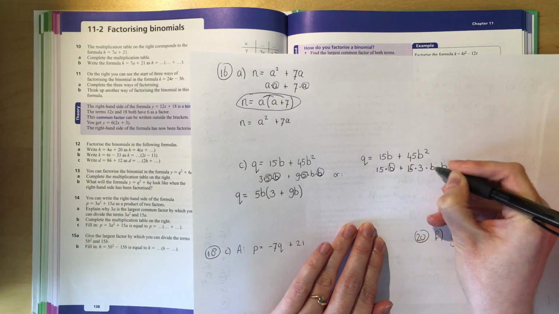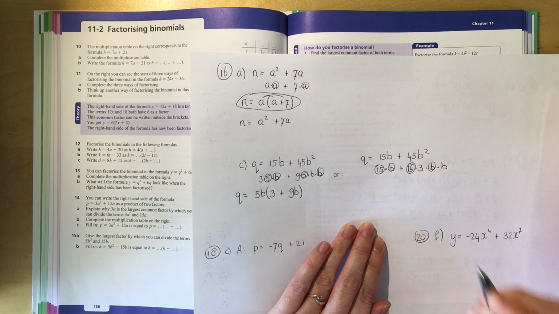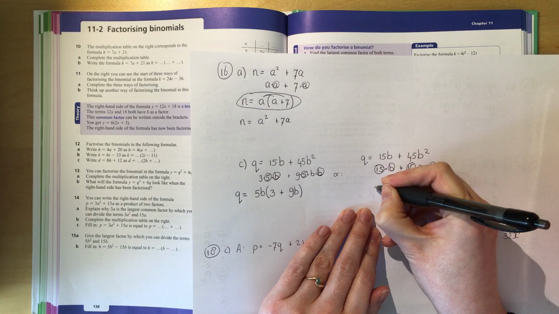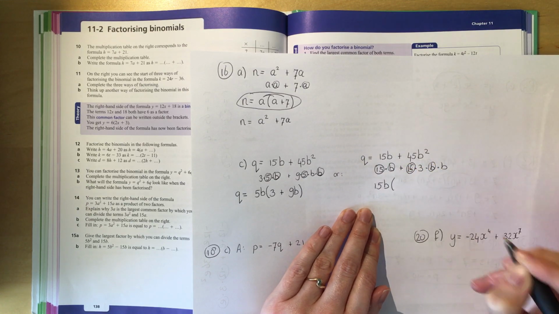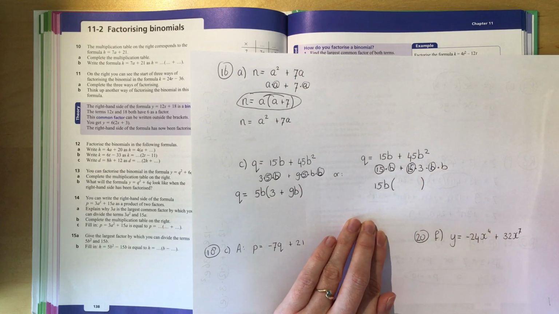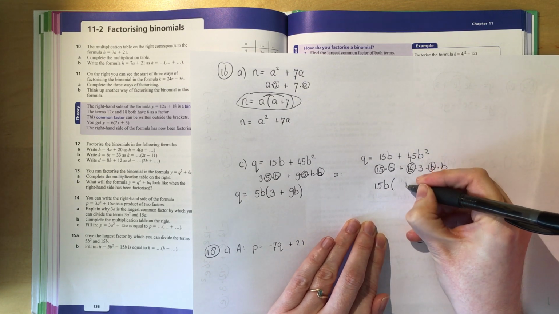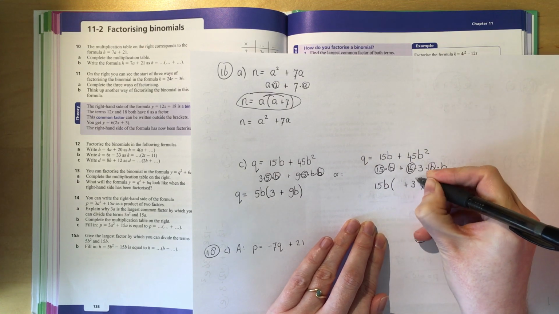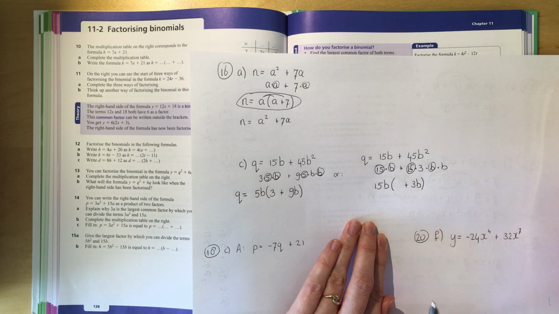Now, again, I have b as a common factor, but also for a regular number, the number 15. So what I write in front of my opening brackets now is 15b. In between brackets, I write everything that I haven't circled, which for the second term is just 3b, but it doesn't look like there's anything left from the first term.